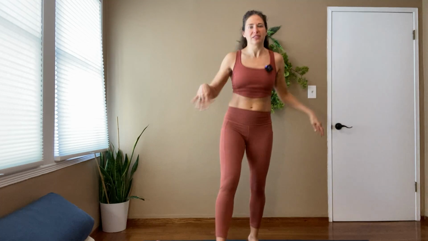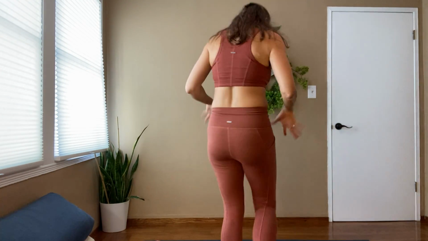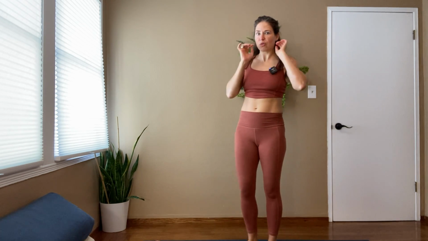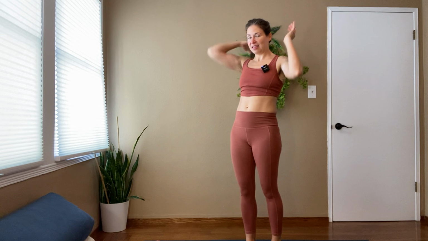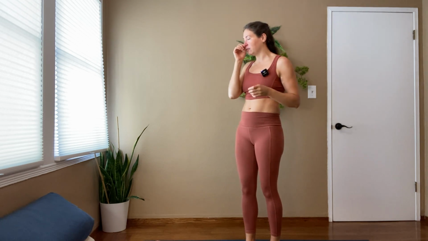All right, come on out and shake it out. You can do a little dance, a little fall equinox dance. Okay, great. So we're gonna now work on another balance pose that is really, really fun.